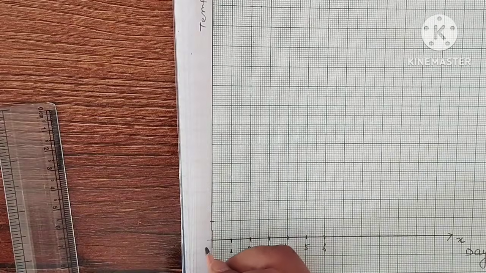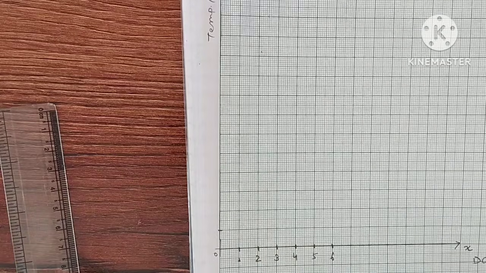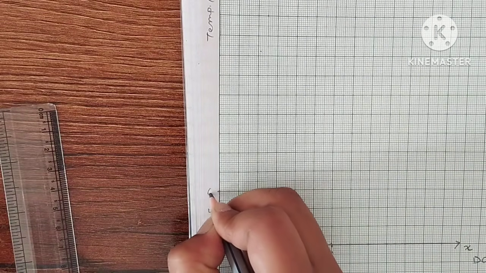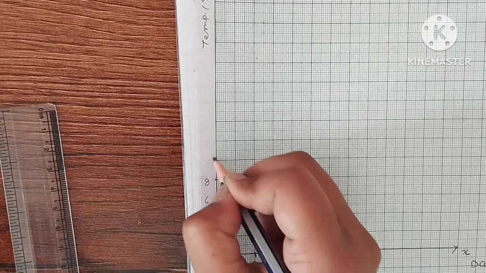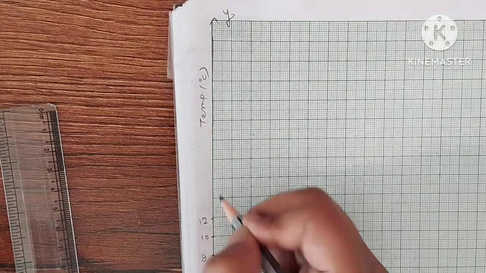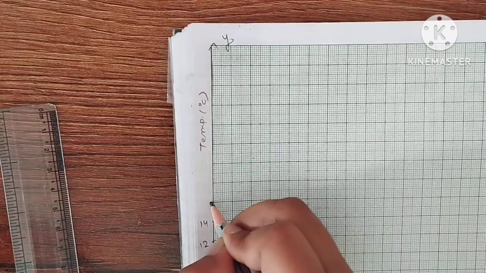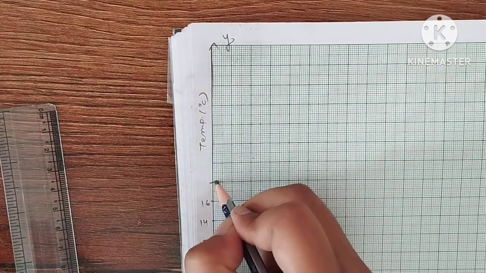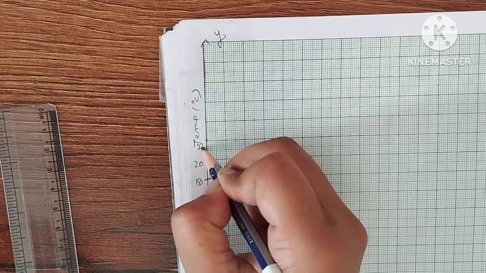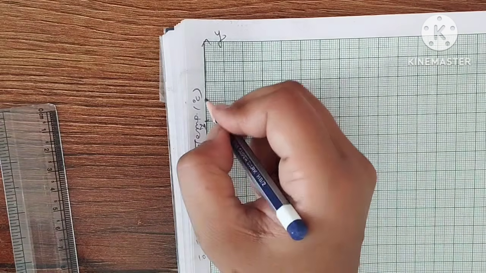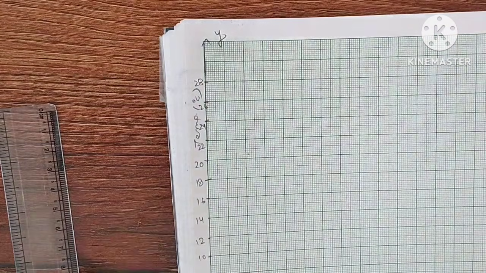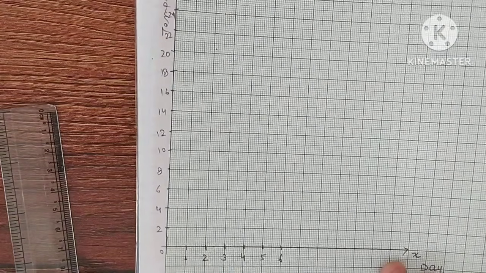Now here we are starting from 0 and we are taking the gap of 2. So 2, 4, 6, 8, 10, 12, 14, 16, 18, 20, 22, 24, 26 and 28. Clear? Is it clear for you?